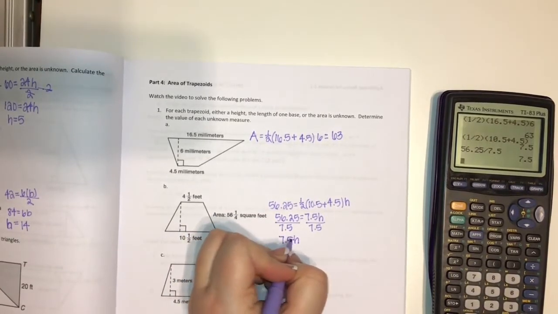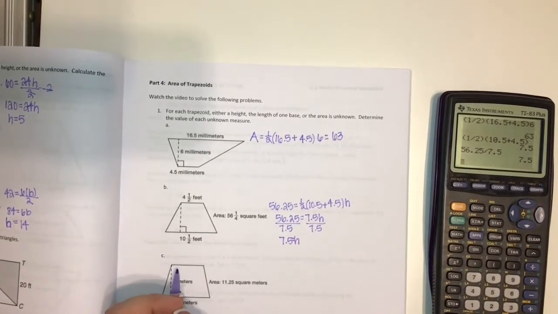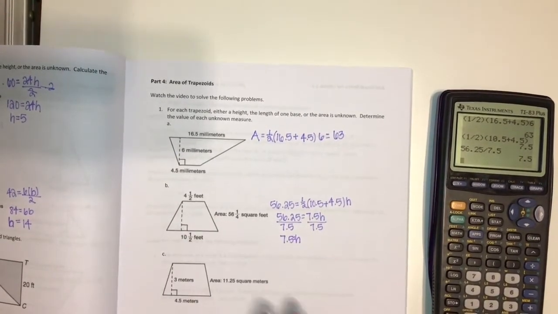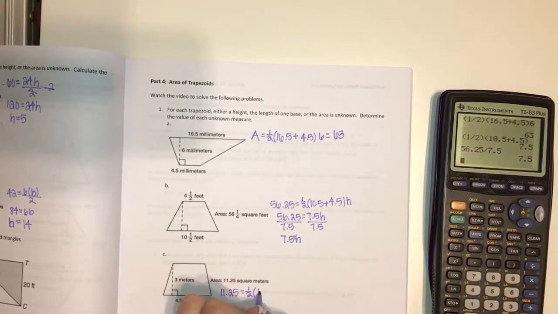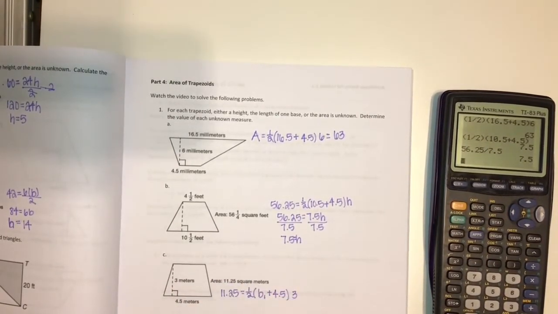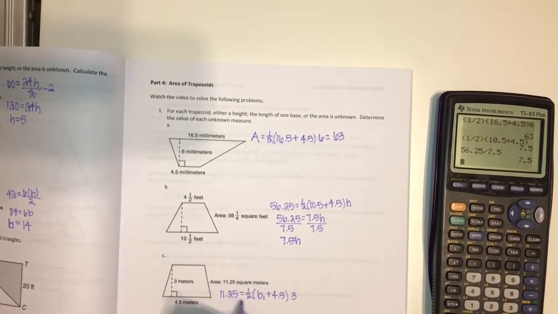So that equals my height. Here I'm actually missing one of the bases, so this is going to be pretty complicated. So my area is 11.25 equals 1/2 times B1, which is missing, plus B2, which is 4.5, times my height, which is 3. So what I'm going to do is go through and get rid of things.